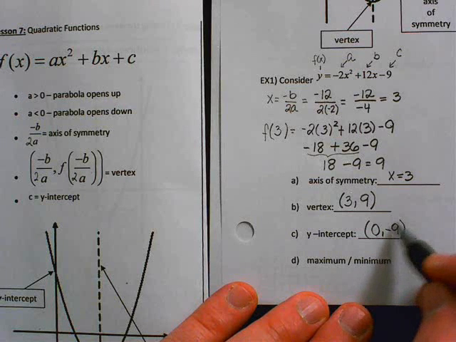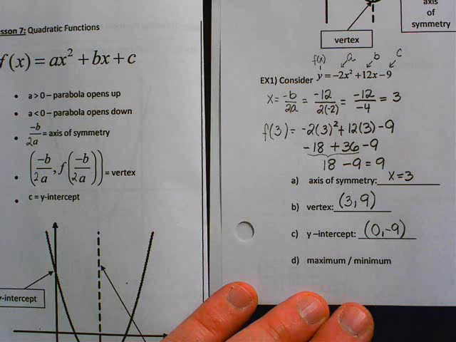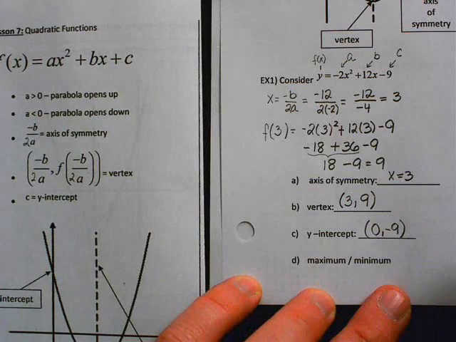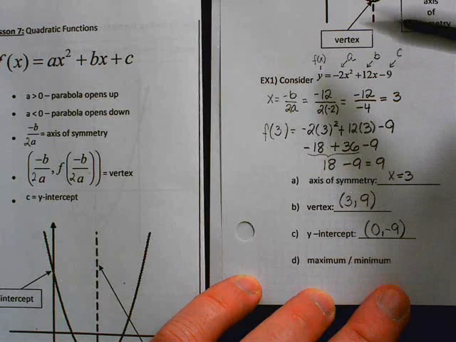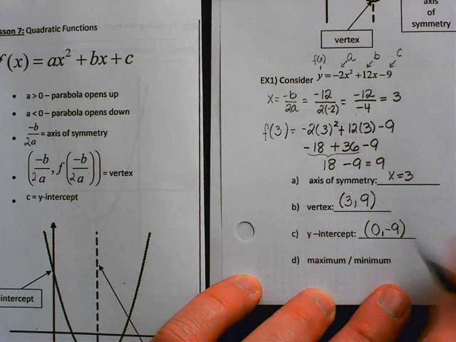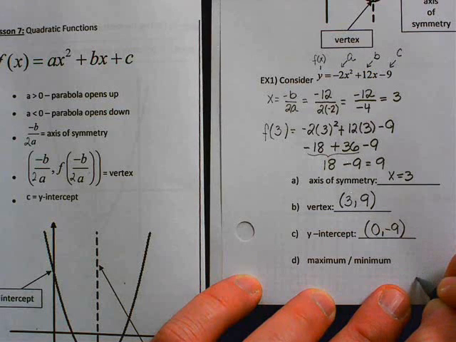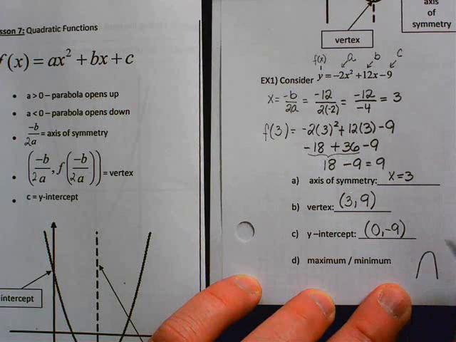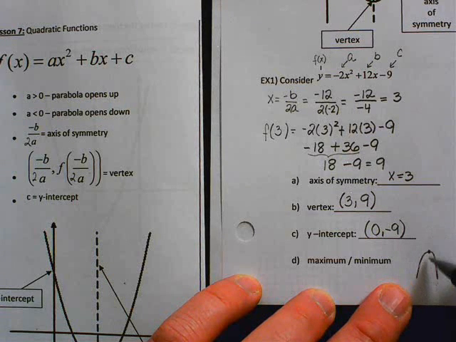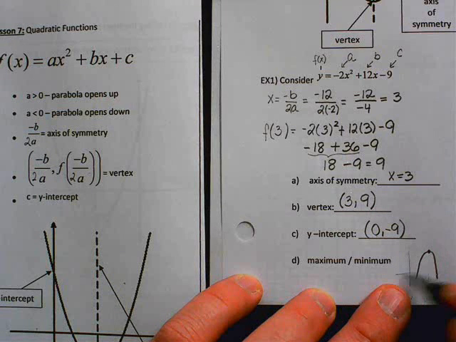Alright, now we're asked to determine, do we have a maximum or a minimum? If you remember, because I have a negative 2 right there, that's less than 0, that means I'm going to have a frown. That means I owe money. And because I have a frown, it's going to look like a mountain, and this would be the maximum value for y.